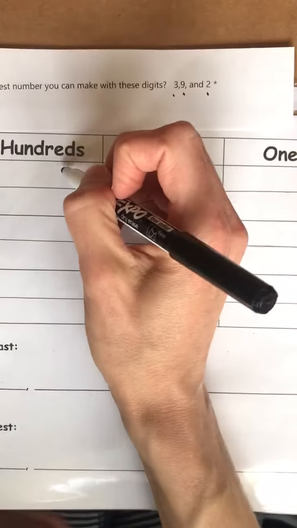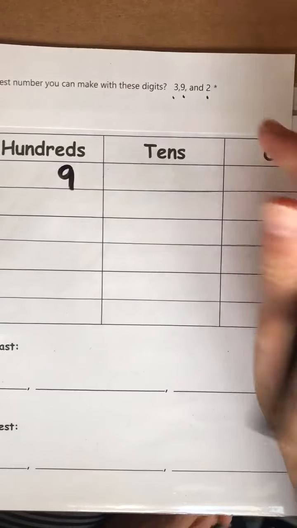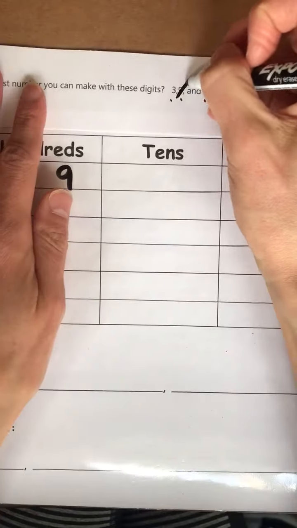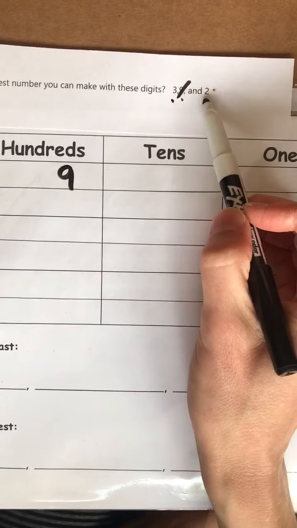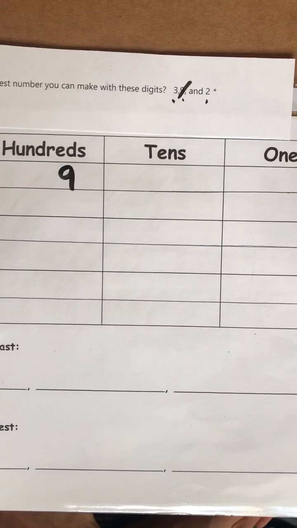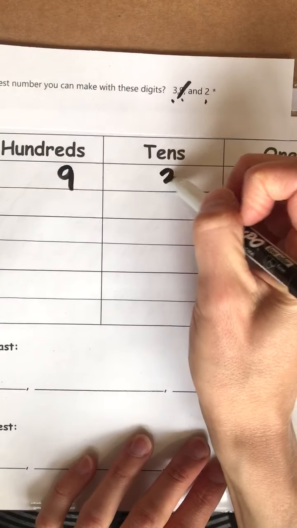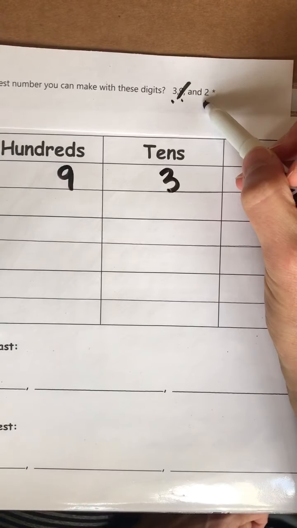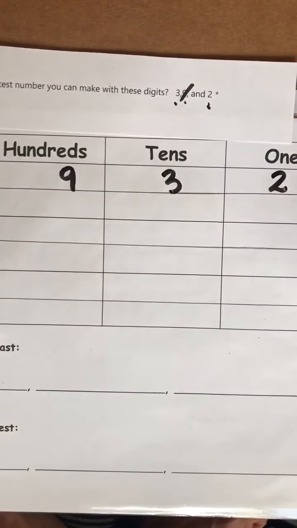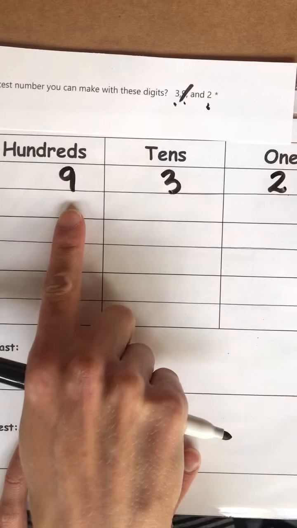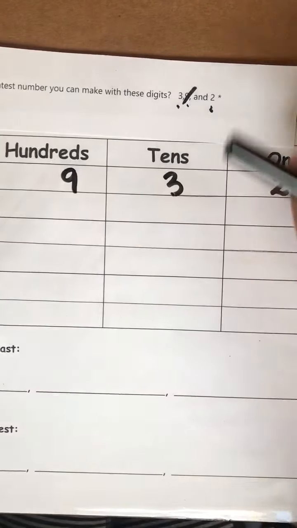Good, it's 9, right? So 900. Then you want to find the next biggest number and put it in your tens. So what's greater, 3 or 2? Very good, 3 is greater, right? So we're going to have 3 tens. So then the number that's left for our ones place is 2. So the greatest number that you could make is 932.